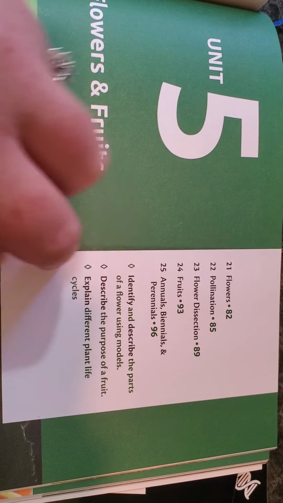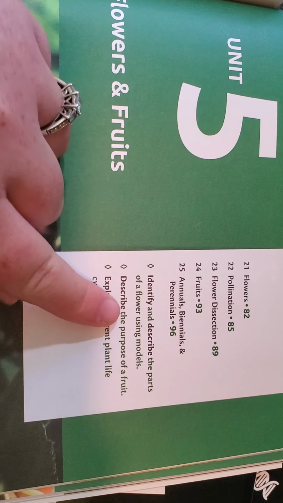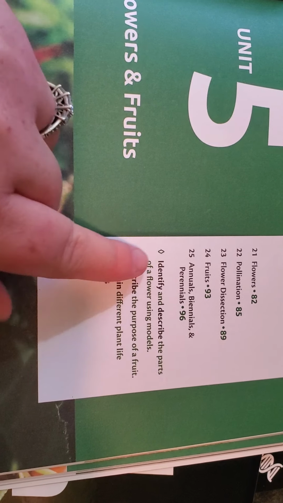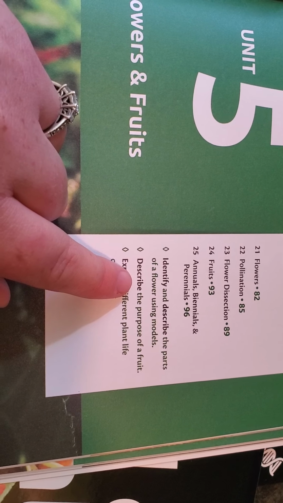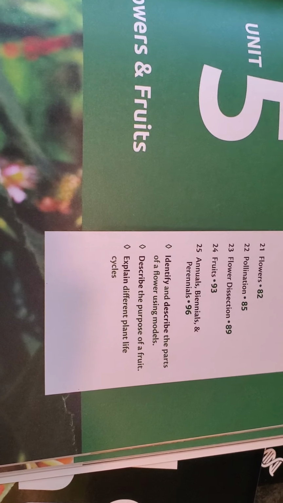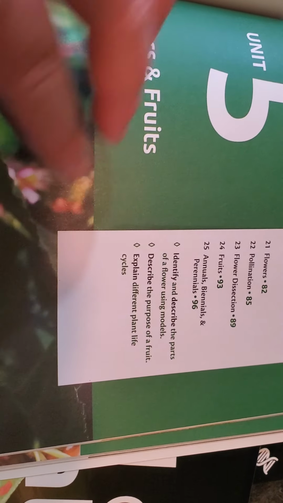All right, so in Unit 5, these are the lessons, and they should be able to identify and describe the parts of a flower using models, describe the purpose of a fruit, and be able to explain the different plant life cycles. All right, and let me get to the last unit and show you it.